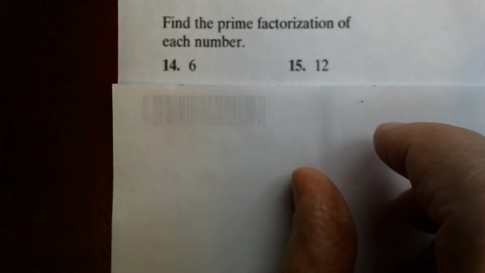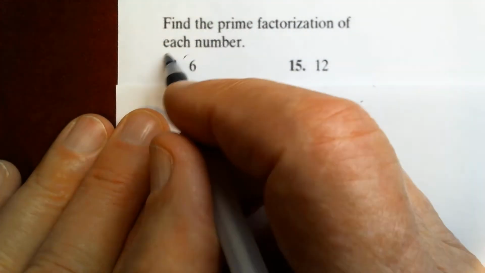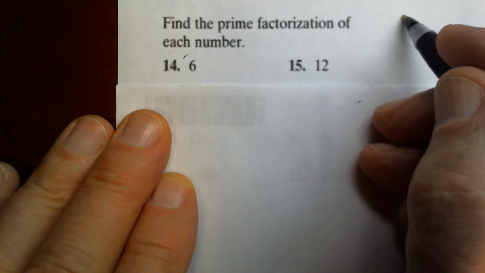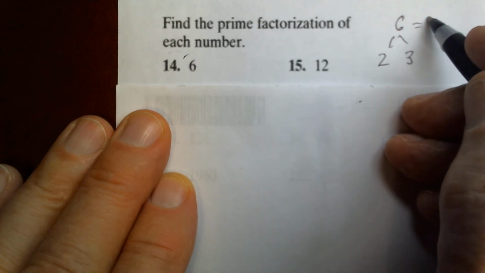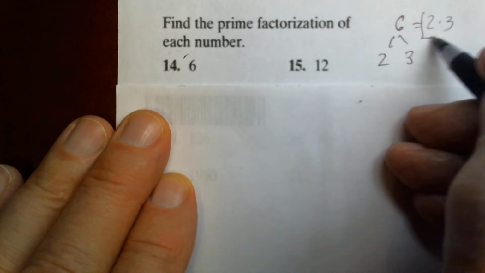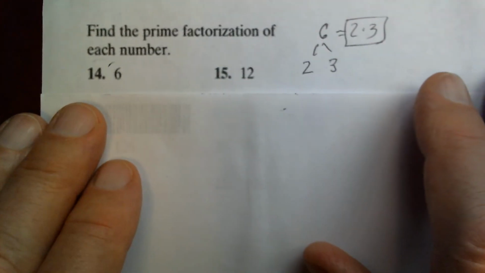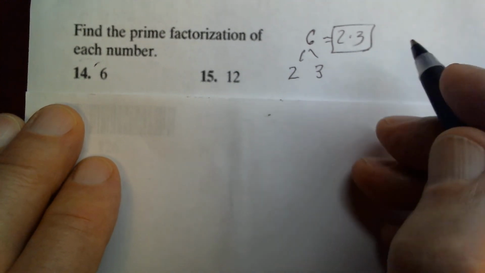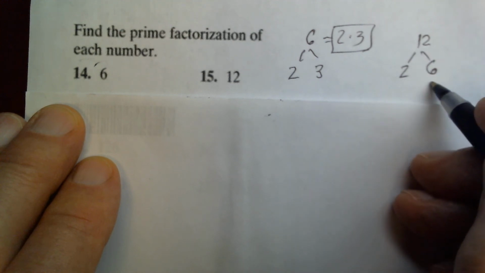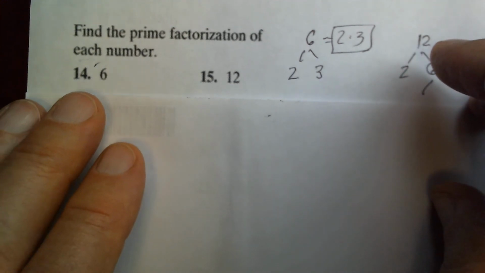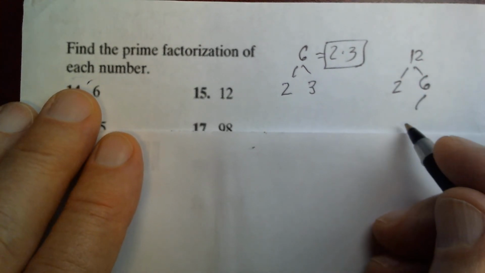So the next few exercises are about finding the prime factorization of various numbers. When we look at number 14, the number 6 has a prime factorization of 2 times 3. The prime factorization of 12: we can write it as 2 times 6, and 6 is 2 times 3.